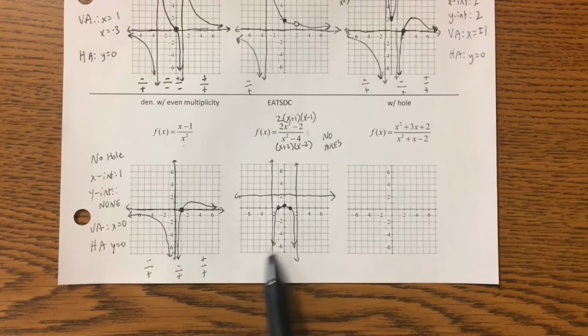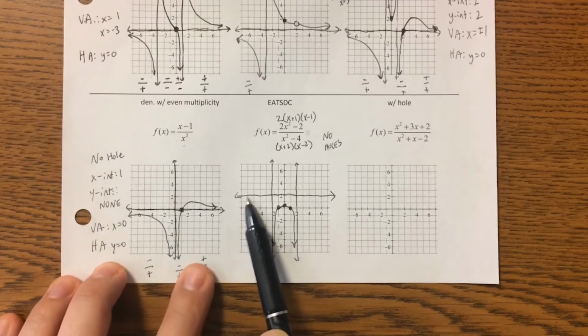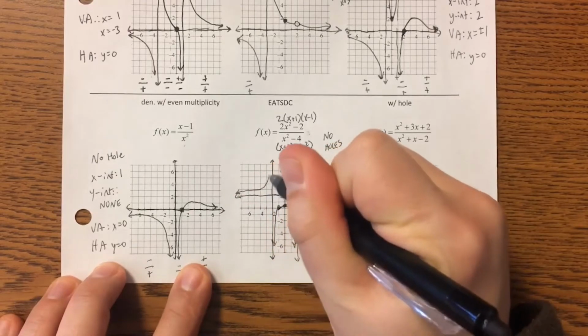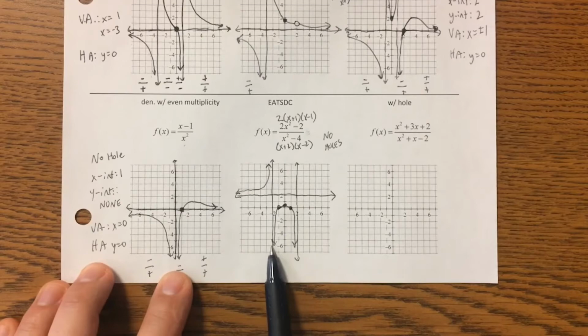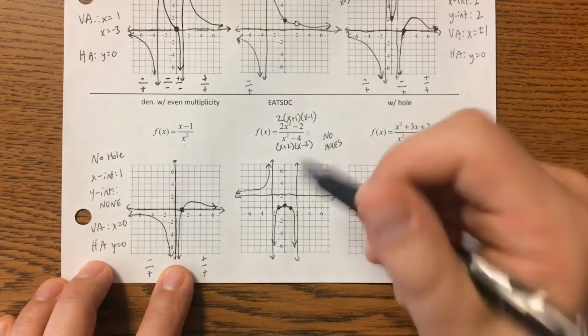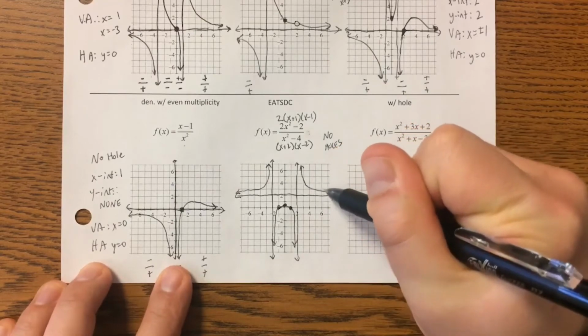Do either of these vertical asymptotes have an even multiplicity? No. So that means that the graph has to approach that vertical asymptote in an opposite direction on either side. So that's how I know that I'm not going to have a piece down here. It has to be up here. Another clue is that there's no x-intercept over here, so I couldn't pass through down here. Okay, same thing goes for over here.